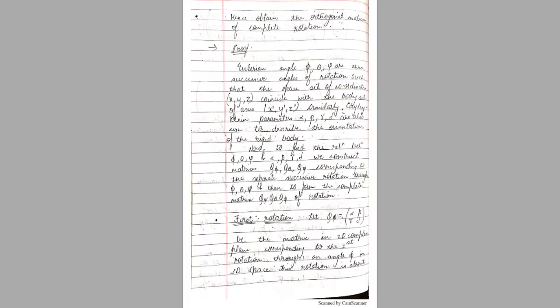Basically, as I've already told you, Eulerian angles are the three successive angles of rotation which help the space coordinates to coincide with the body set of axes. And we also know that the Cayley-Klein parameters alpha, beta, gamma, and delta are also used to describe the orientation of a rigid body. So, in this theorem, we will try to find out the relationship between them.